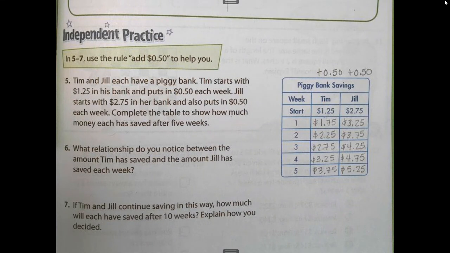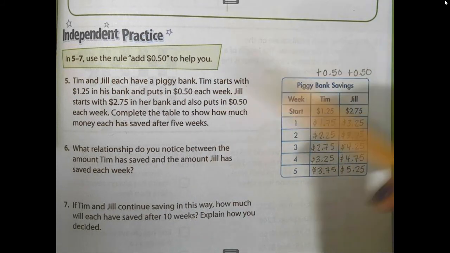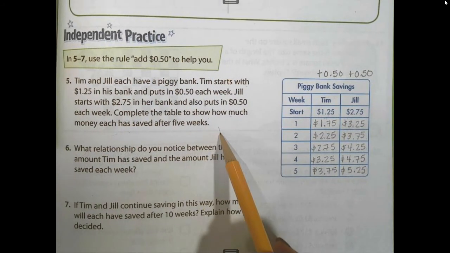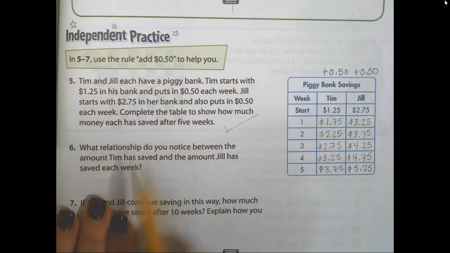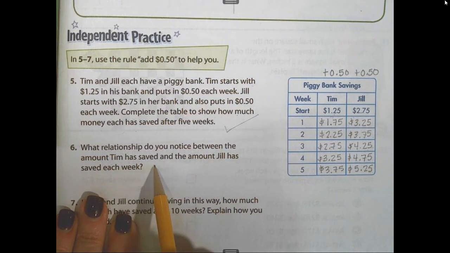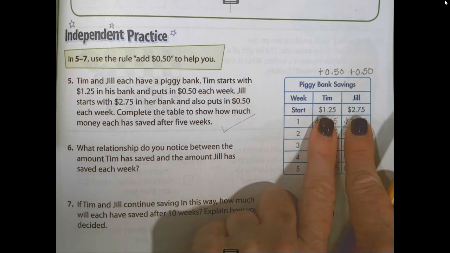All right, so we've got the data filled out for the 5 weeks. We followed the directions. We followed the rule of adding 50 cents each week. The beginning amounts were already filled in for us. The directions were to fill out the table to show how much money each has saved after 5 weeks. The next thing is, what relationship do you notice between the amount Tim has saved each week and the amount Jill has saved?